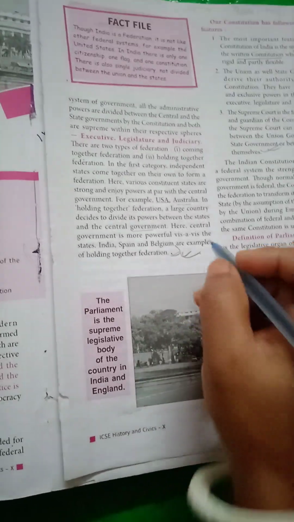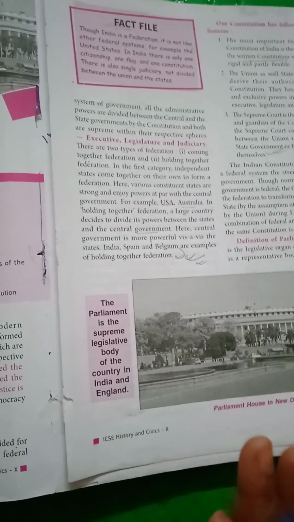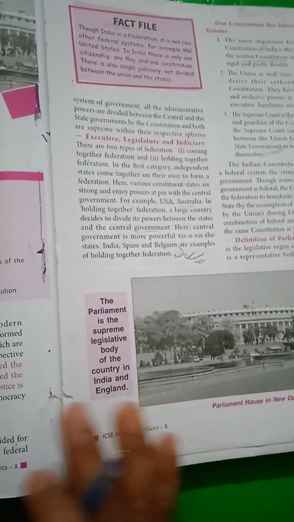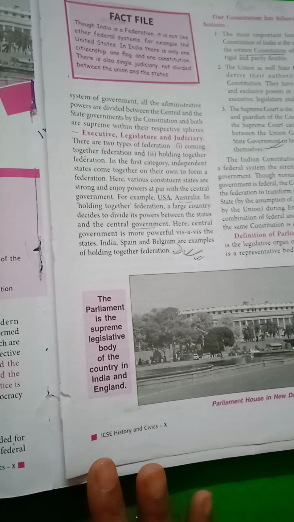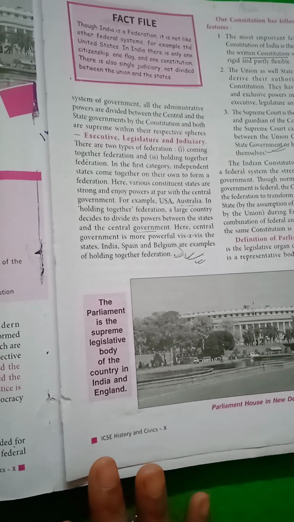So today, up to this much. In my next class, I'll be dealing with how our constitution has federal features. Those who have just started with history can easily get to know from this video.